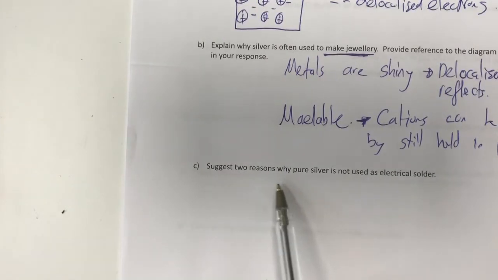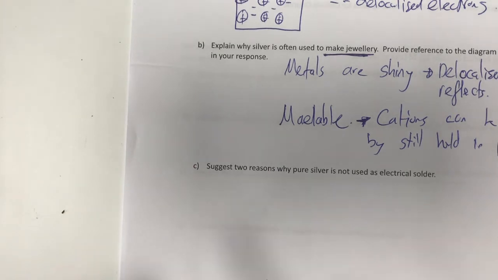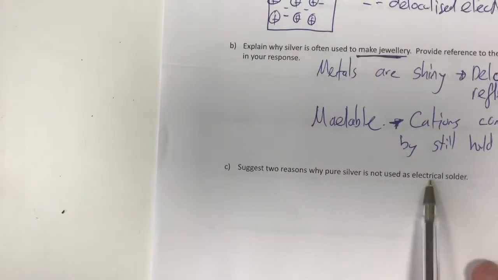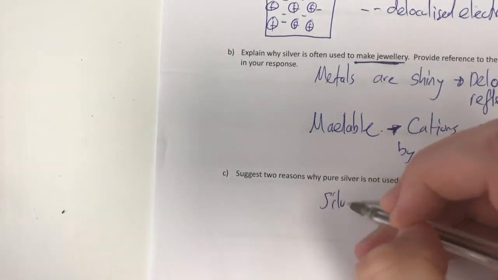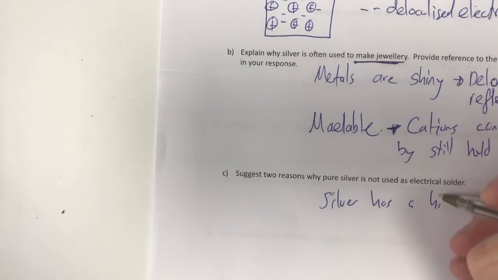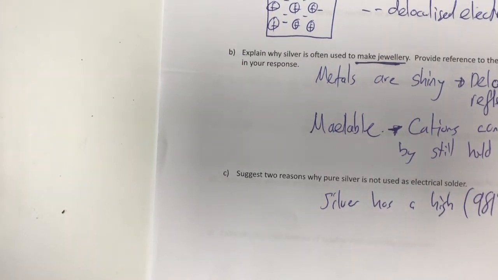Suggest two reasons why pure silver is not used as electrical solder. Okay, so electrical solder obviously is a low melting point metal where you quickly just melt it and it connects things. All right, it says it's often alloyed. Why wouldn't you use silver there? Well, first of all, it's got a relatively high melting point. So silver has a high 981 degrees Celsius melting point.